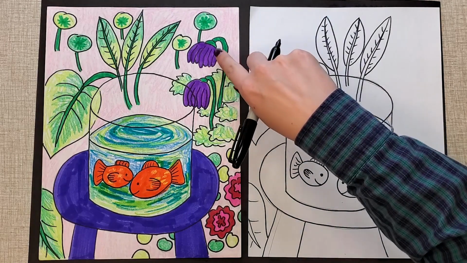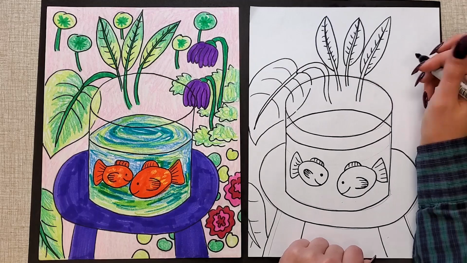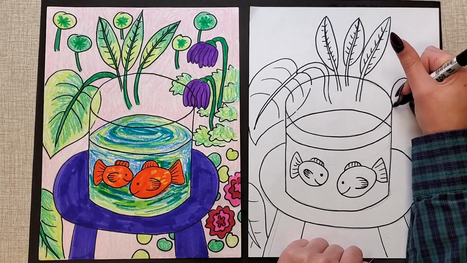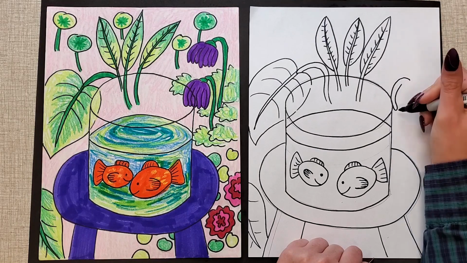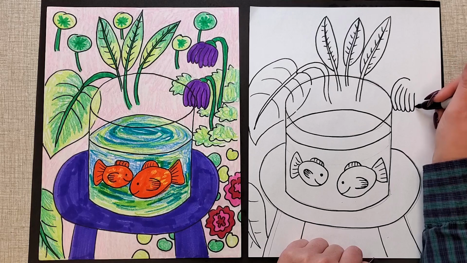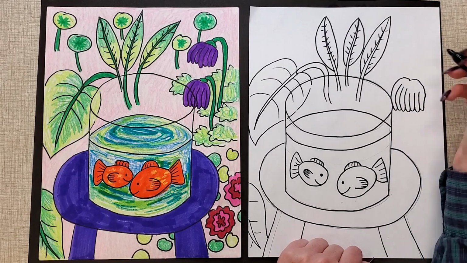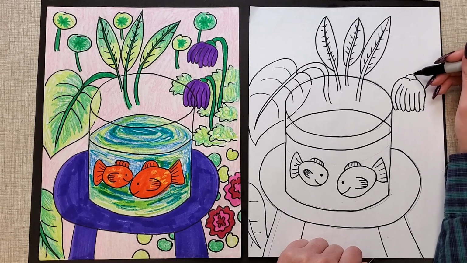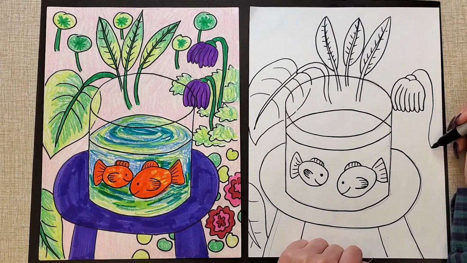Now let's do these little kind of droopy flowers. I start with the flower part. I do a curved line that goes back up like this, and then I just draw a bunch of extra curved lines like little petals until it's as big as I want, and then I go back and connect. Then on top, curved line like that. And you can do a little stem.